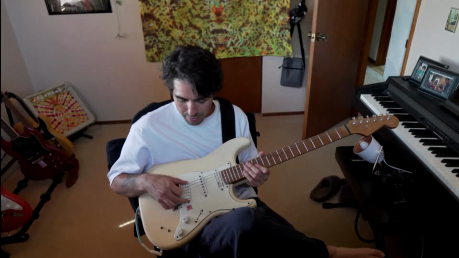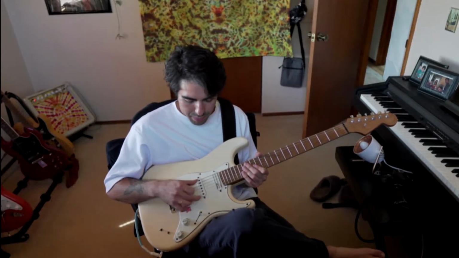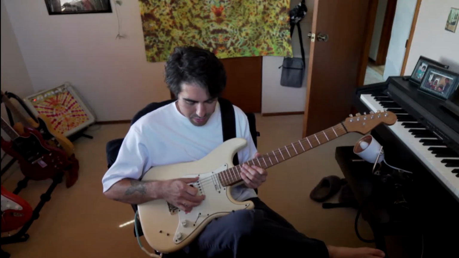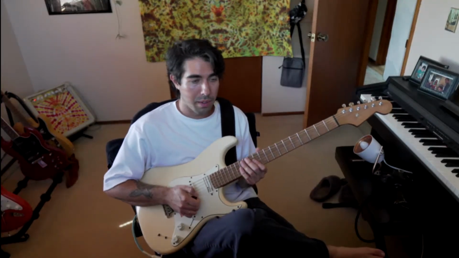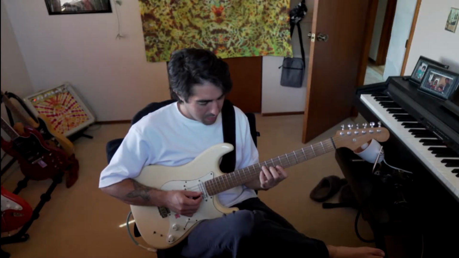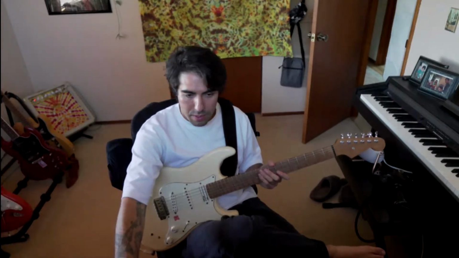But I mean, to be fair, this isn't a normal Strat, right? I have a humbucker in the bridge, I think a Texas Special, or whatever the hell this thing is, in the middle, and then a sustainer humbucker in the neck. All right, cool. Let's get to more fun stuff.